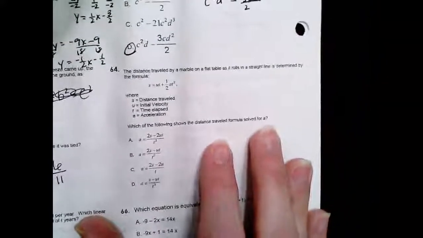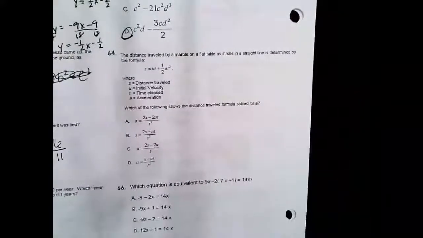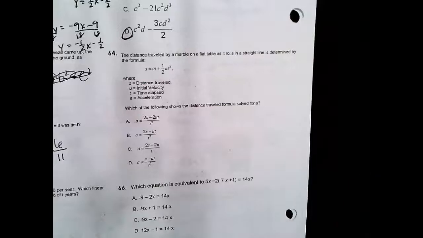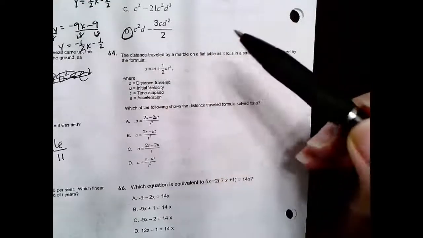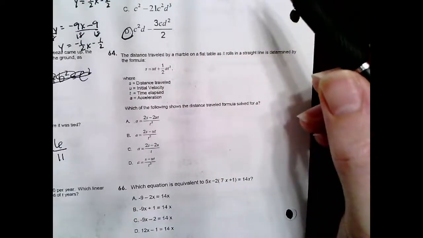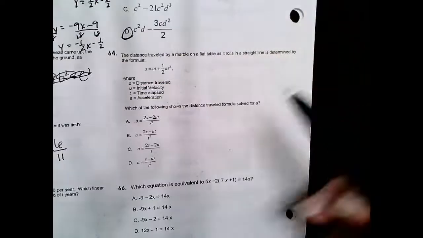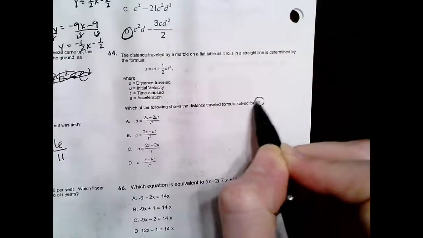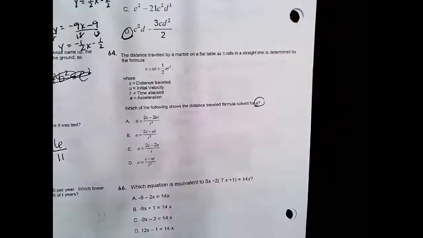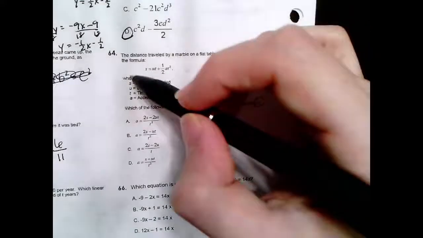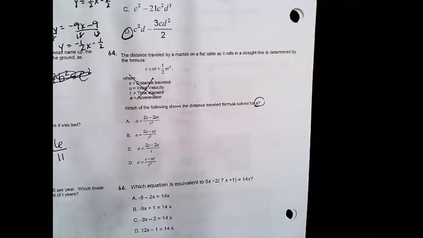All right, 64. Okay, another literal equation to solve. Distance traveled by a marble on a flat table as it rolls in a straight line is determined by this formula. S equals ut plus 1/2 at squared. Which of the following shows distance traveled formula solved for A? S is distance traveled, U is initial velocity, T is time, A is acceleration. You don't even really need this. You're just solving this for A.